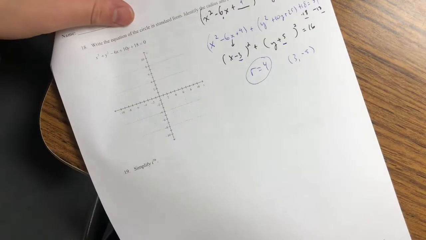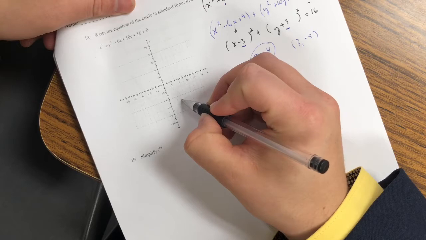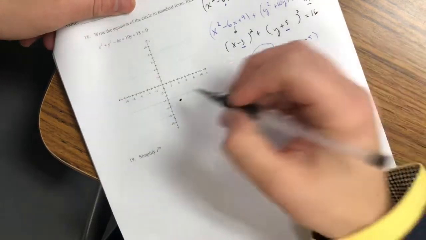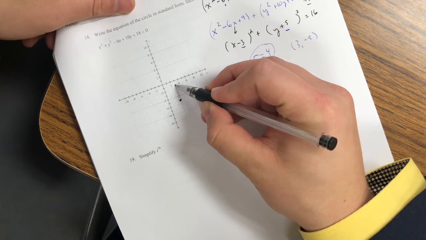So you could take that and come over here and graph. I would use a compass when graphing. I'll have to run and grab one. So radius 4. So 1, 2, 3, 4. Go 4 in every direction.